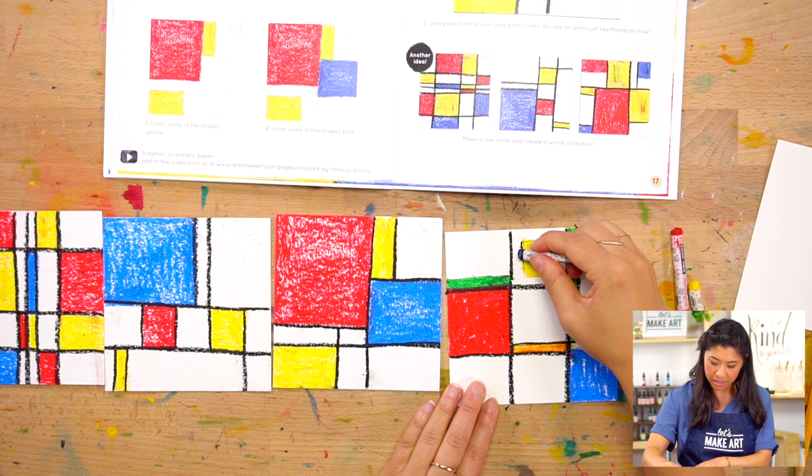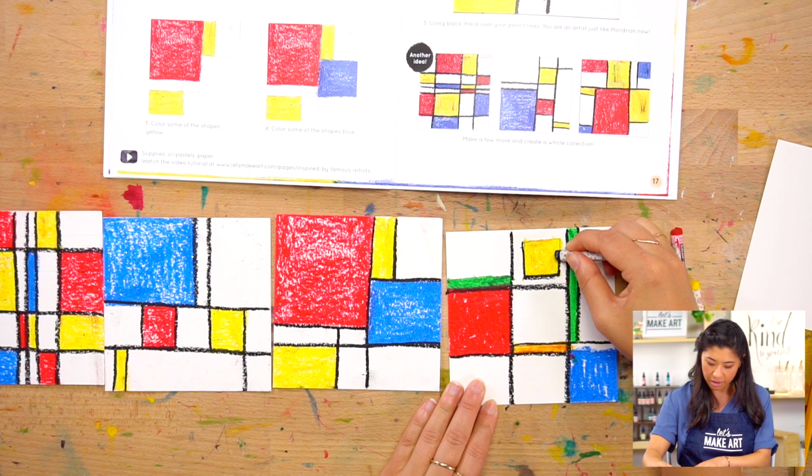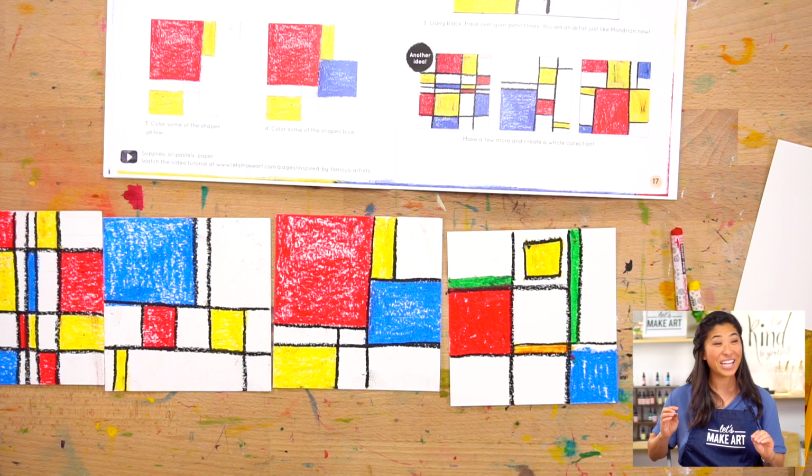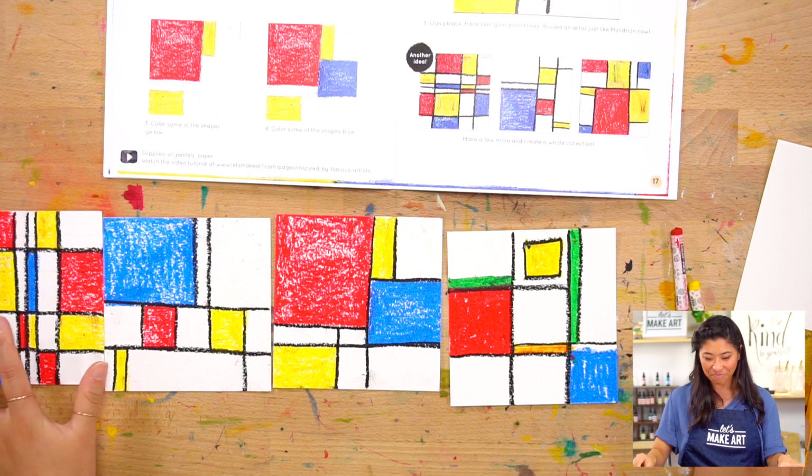Oh, I made a square inside a square. I gotta outline that. Ooh, I really like the pop of green. I do too. That's so fun.